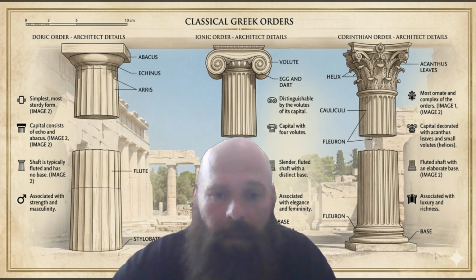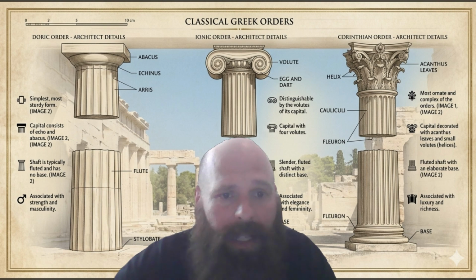What is a vertebrae? Oh, it's easy. Vertebrae in a Doric column refers to the drums, also known as tambours, the individual cylindrical stone segments that are stacked on top of one another to form the shaft of the column. So, let's continue.